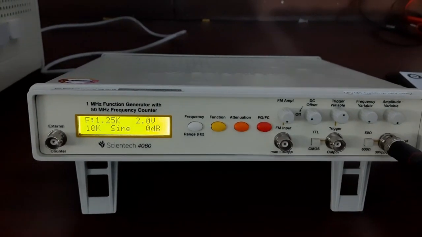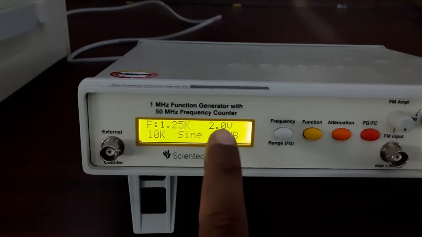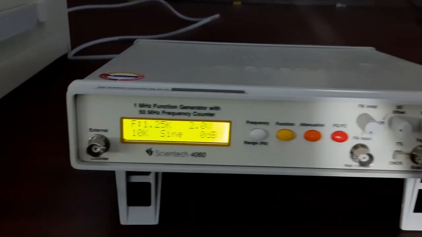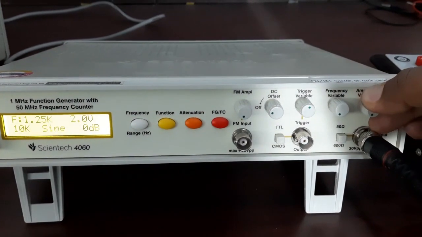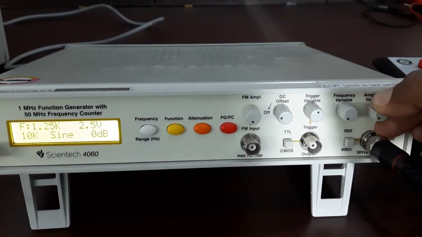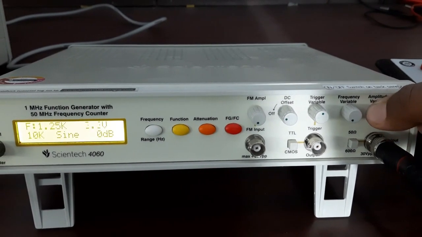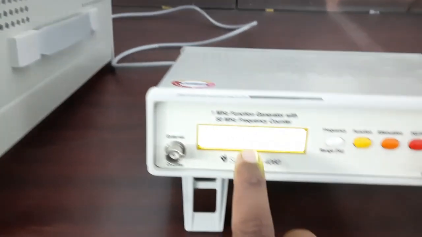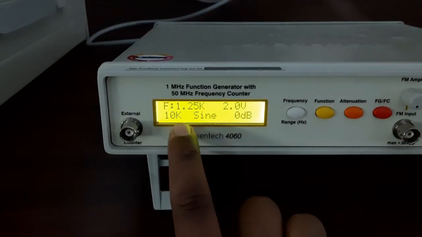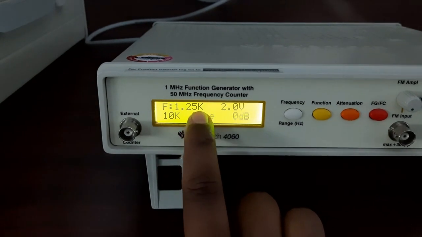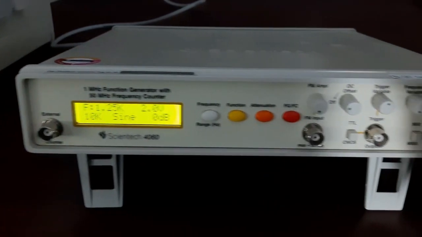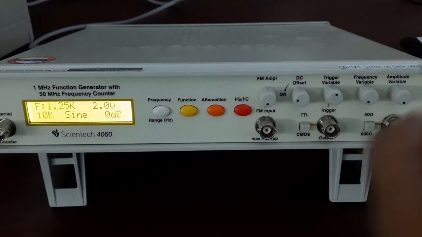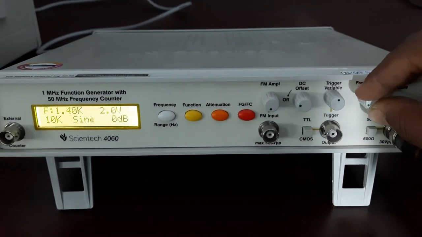Now we will adjust the input from the function generator. You can see that the amplitude is already set to 2 volt. That means I am giving 2 volt to the high pass filter. You can vary the voltage also, but according to the process we will keep it at 2 volt only. And the frequency, you can see it is a sine wave, and the frequency range we have set to a maximum of 10K, and currently the frequency is 1.25. Now if I want to increase the frequency, I can increase it directly from the frequency variable.